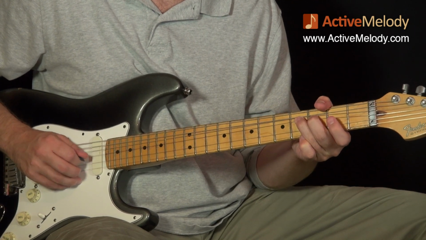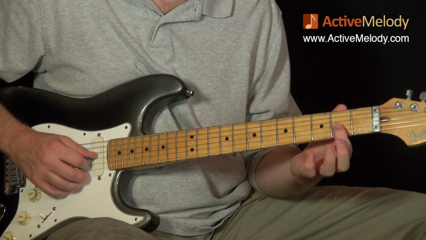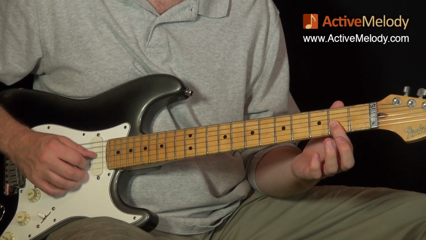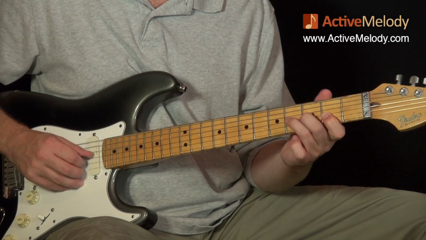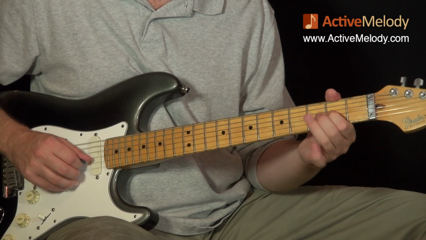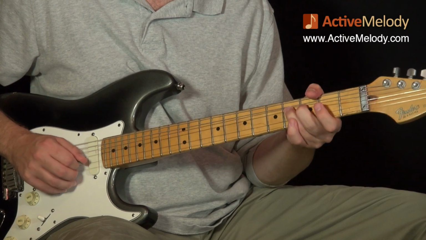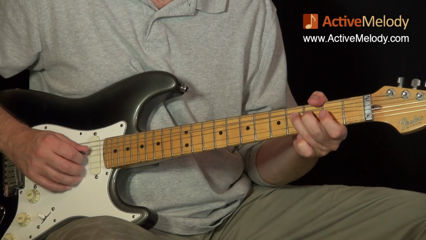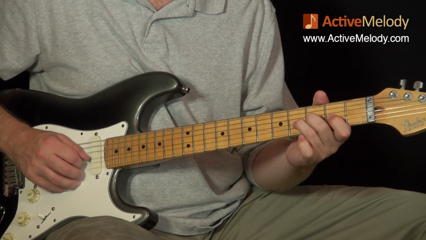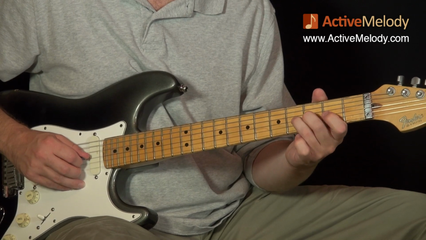So after you release it, you come down to the 2nd fret, 3rd string, and then you just kind of repeat it and go. When you're repeating it, though, you're doing a bend and release. So let me repeat that so it goes. One more time.